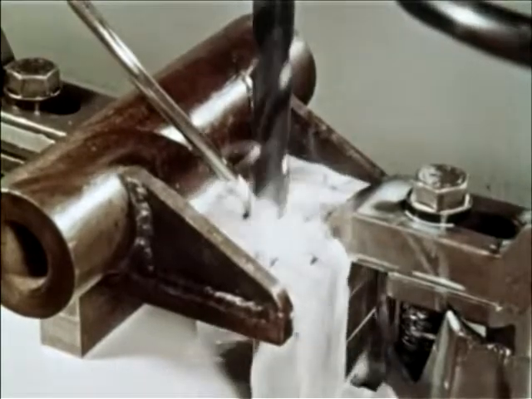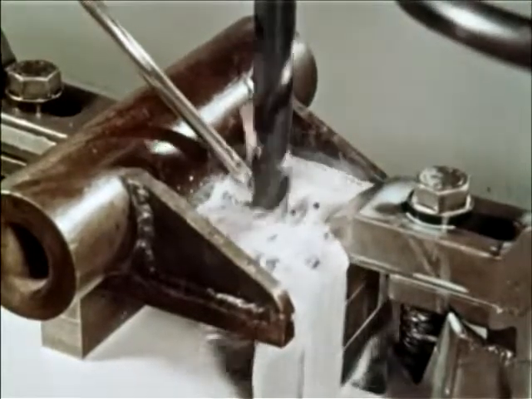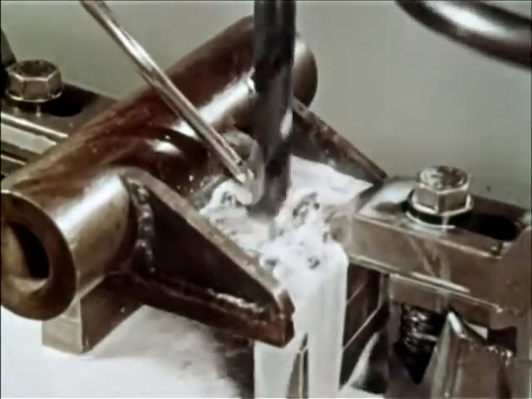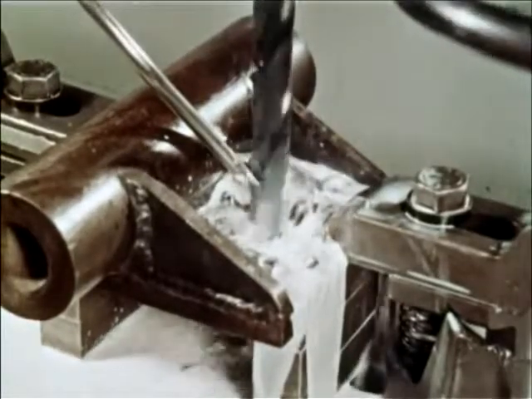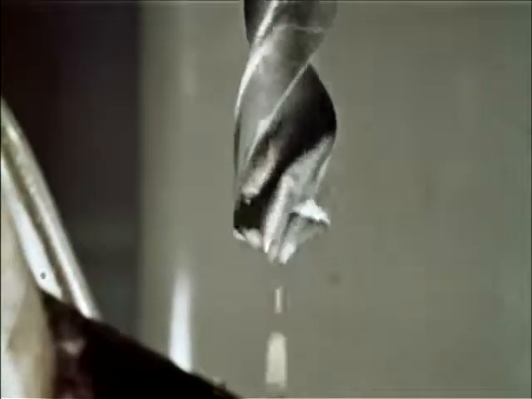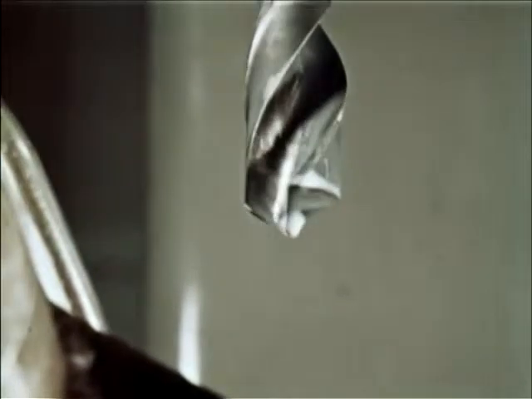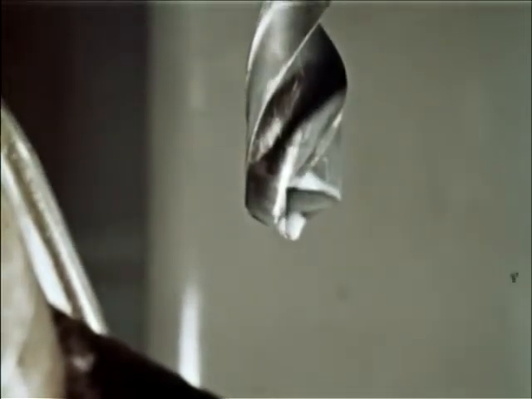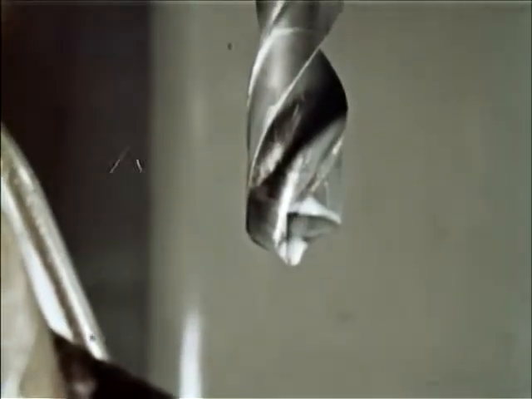Above all, look after the point of the drill. Don't let it get too blunt. You'll only have to grind more off to get it sharp again. And in any case, a blunt drill point produces poor workmanship. A blunt drill will speak for itself.